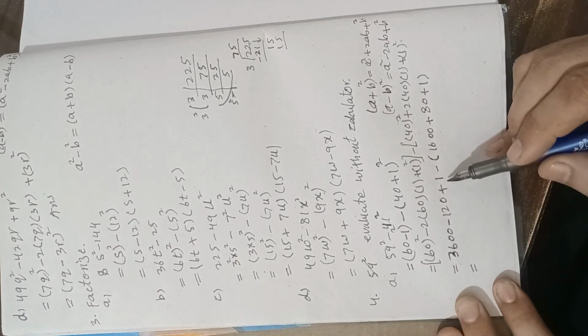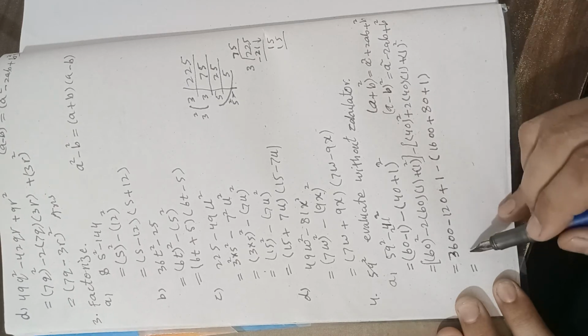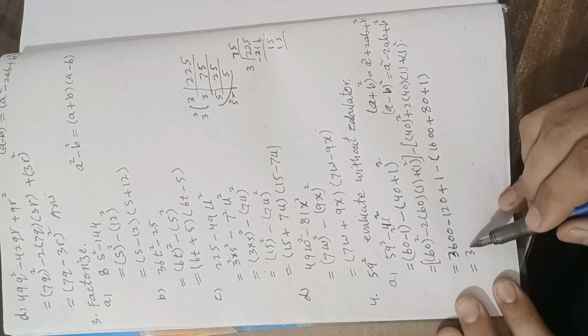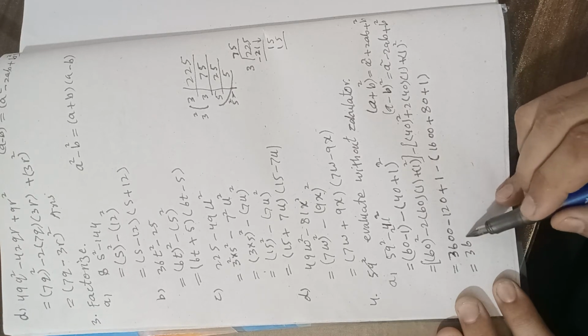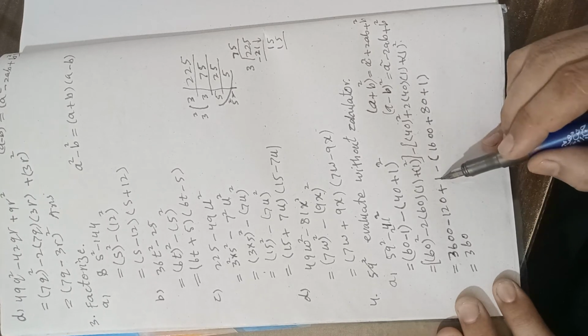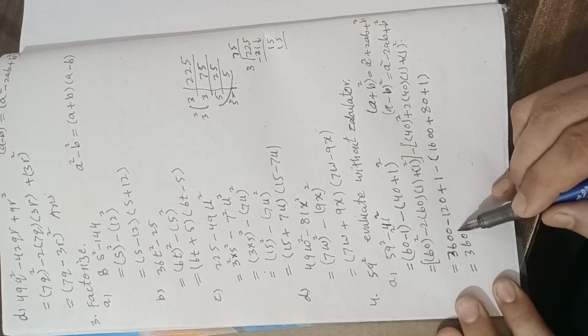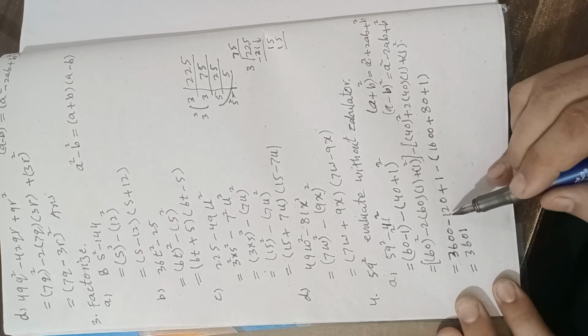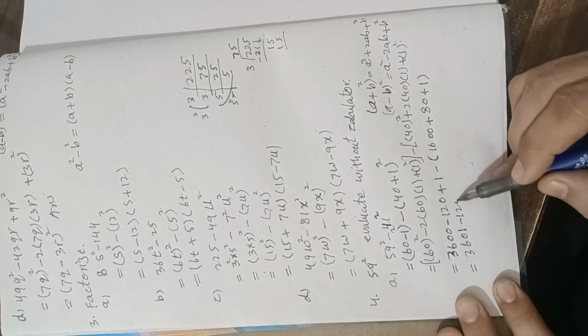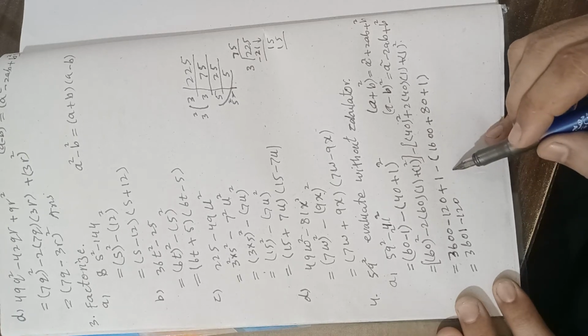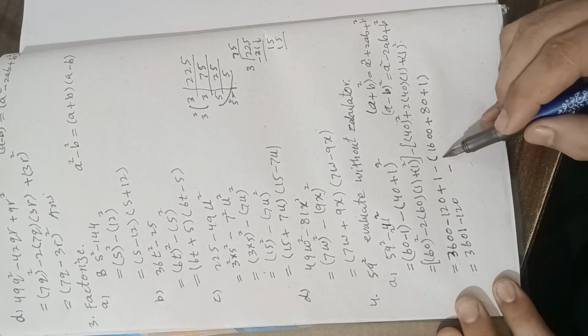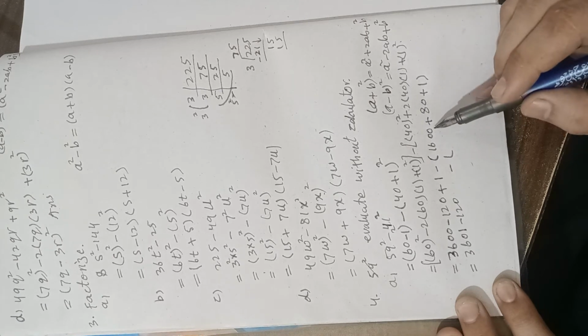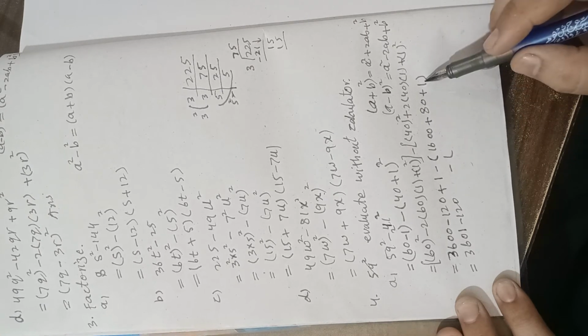This one, you will add these 3 6 0, and this plus 1 will be added to this. It will become 3601. Then minus 120 is here again, and in this bracket 16 plus 80 plus 1.